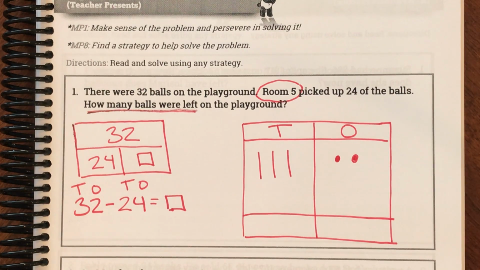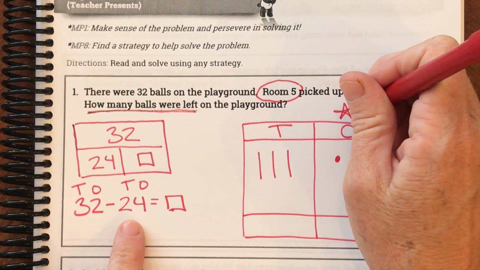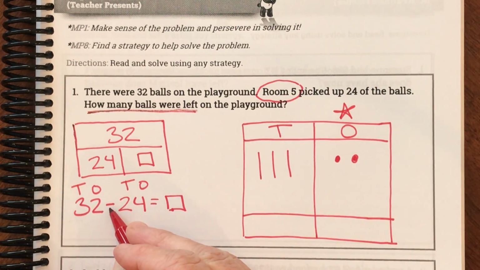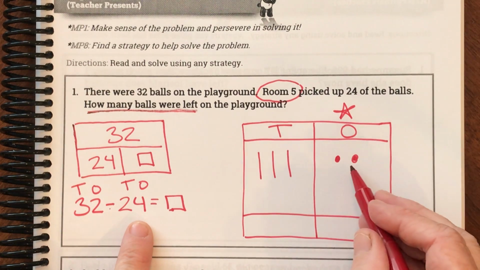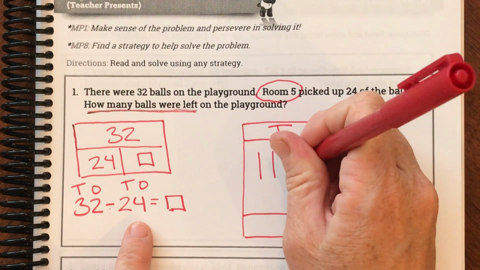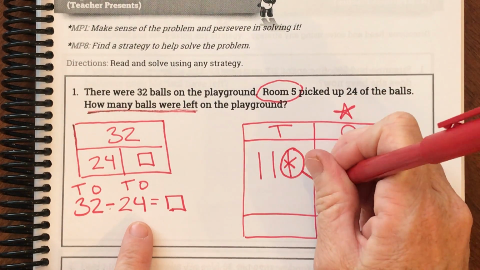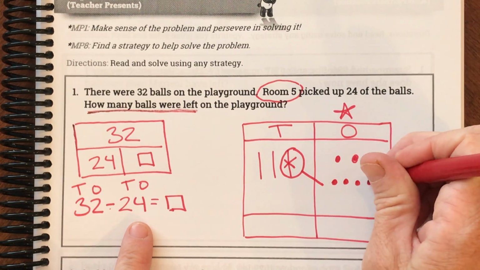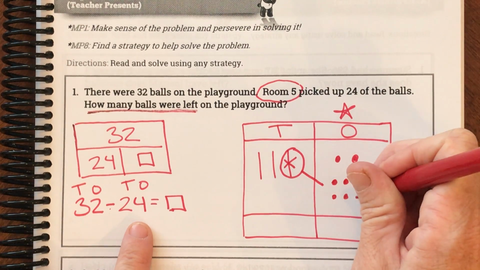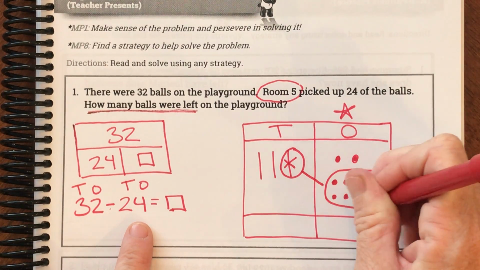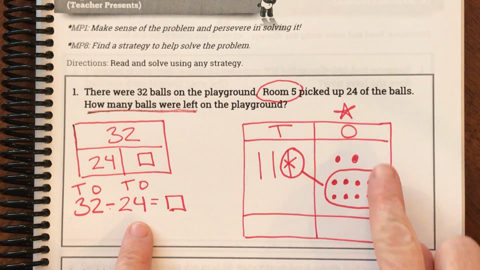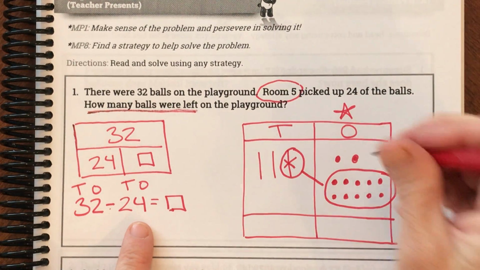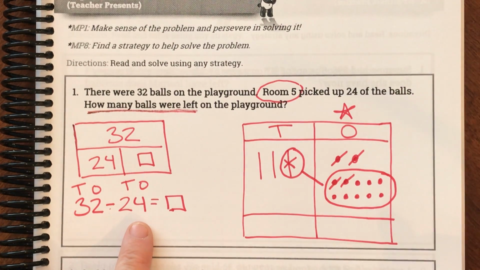They want me to take away this. Now remember, when I take away, I always start with the ones column. So they want me to take away or subtract 4 ones. Am I going to be able to do that? No, not at all. So I need to regroup. I need to take this one, and instead of having a 10, I need to have 10 ones. So 1, 2, 3, 4, 5, 6, 7, 8, 9, 10. That's my regrouping. Okay, so now can I take away 4 ones? Sure, I have 1, 2, 3, 4 ones.